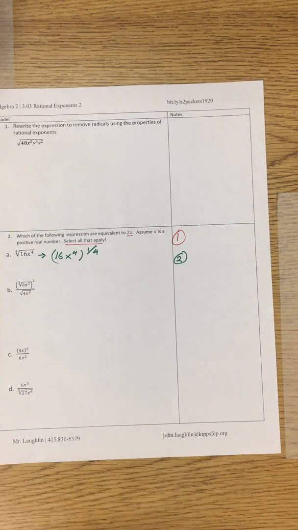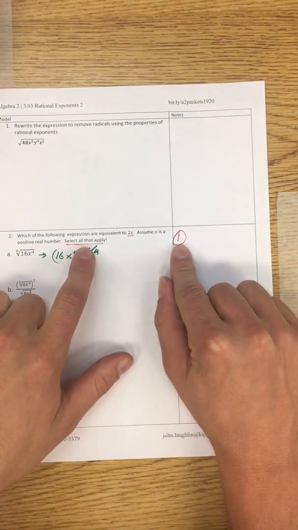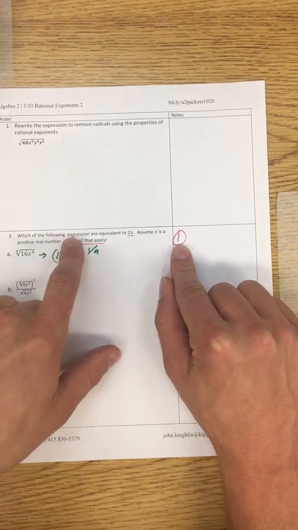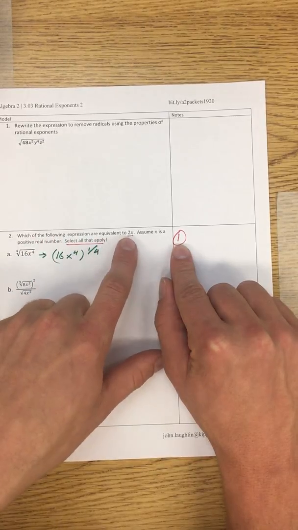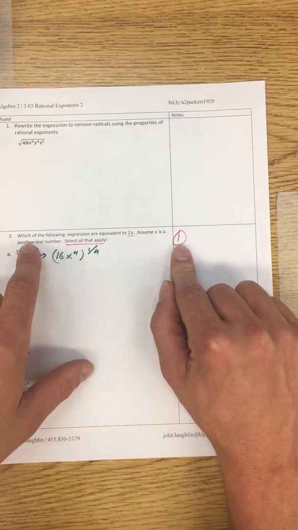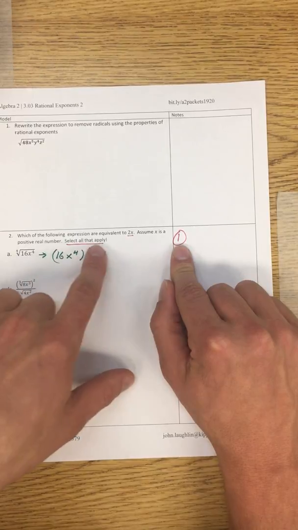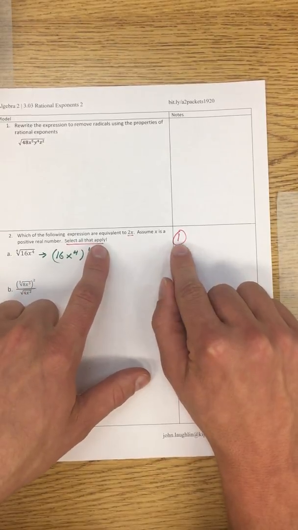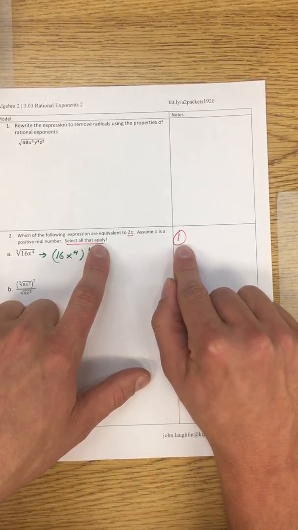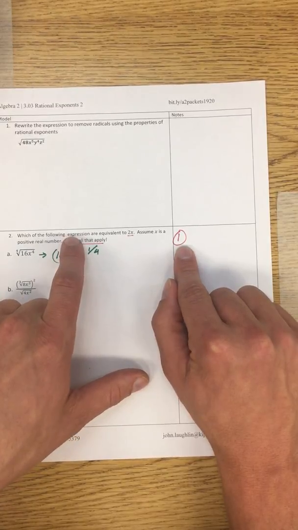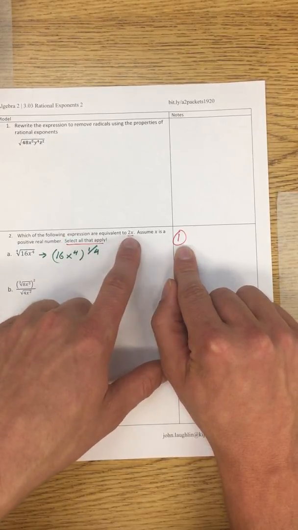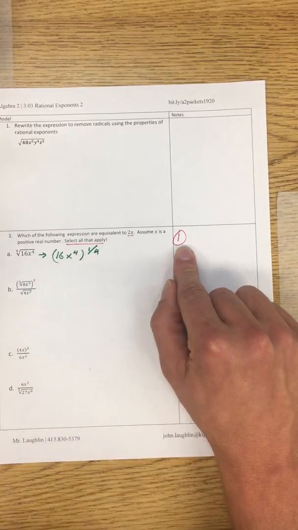I got a slight head start on this one, but let me bring you up to speed. First thing I do is I want to figure out what the question is asking. Which of the following expressions are equivalent to 2x? Assume x is a positive real number, select all that apply. So first thing I need to do is identify which expressions are equal to 2x. Which of these can I make equal to 2x?